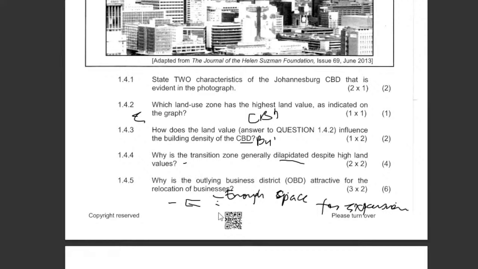Besides that, they will have enough parking space, meaning that clients or customers coming to those businesses will have where to park and do their shopping, which attracts businessmen to do their businesses in such areas.